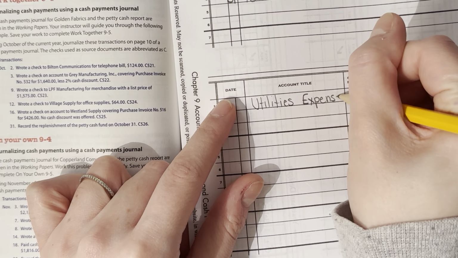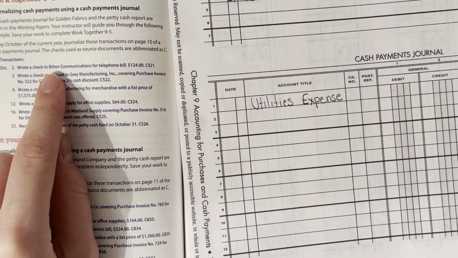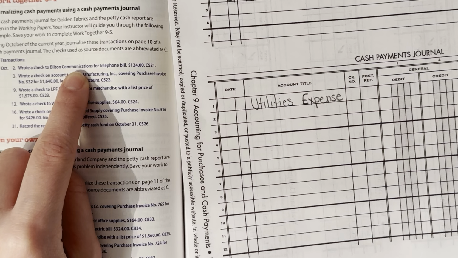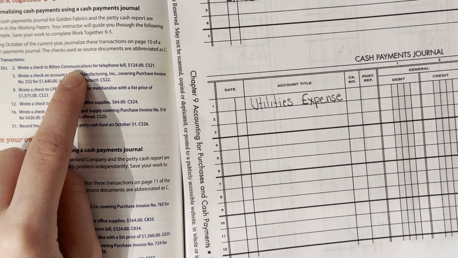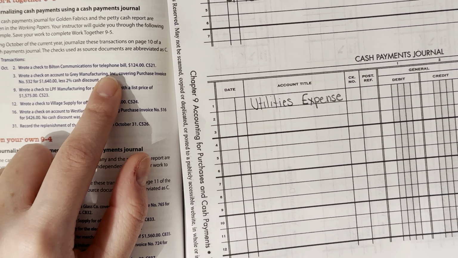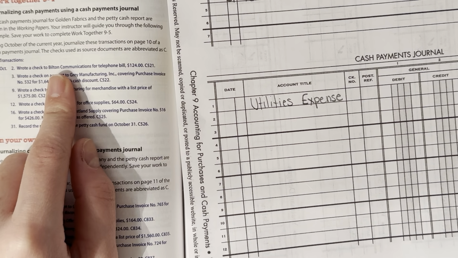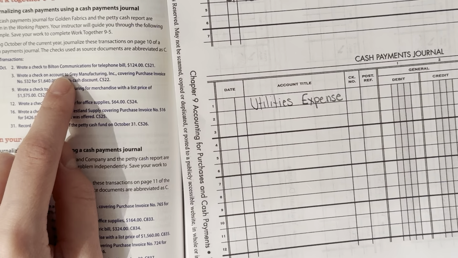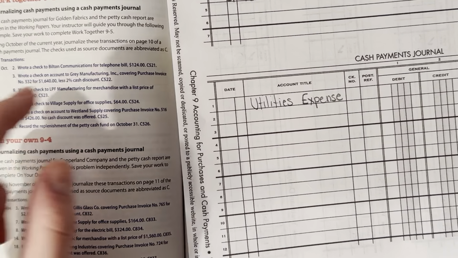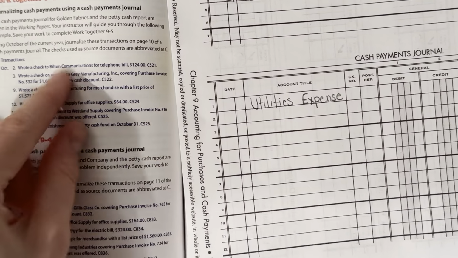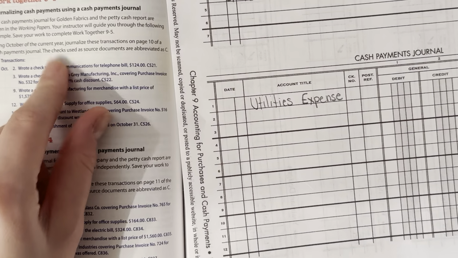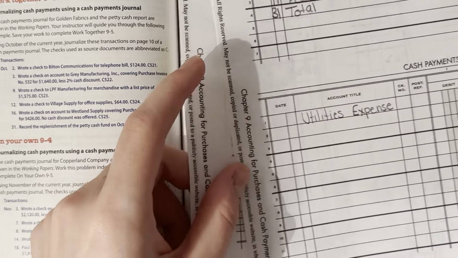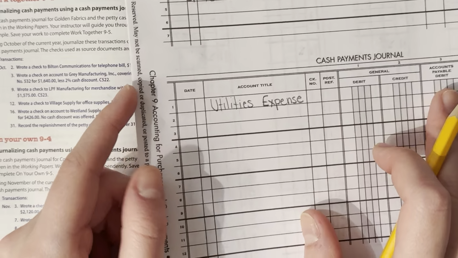We don't write Bilton Communications because that's not what it's for. It's for a telephone bill. In accounting, like using QuickBooks, sometimes people would be specific in the subtitles, like Bilton Communications, but that's not the account we want to record under. We want to record it under utilities expense because that's what it is.